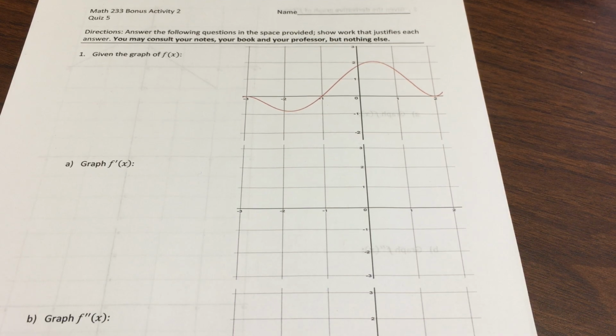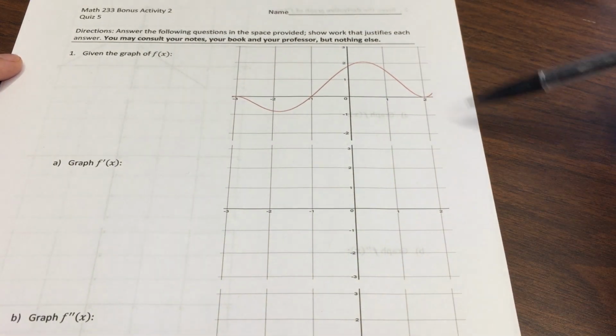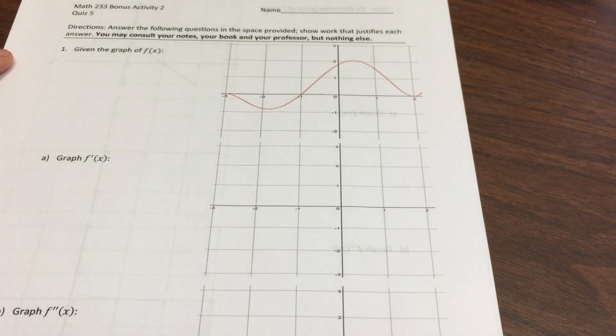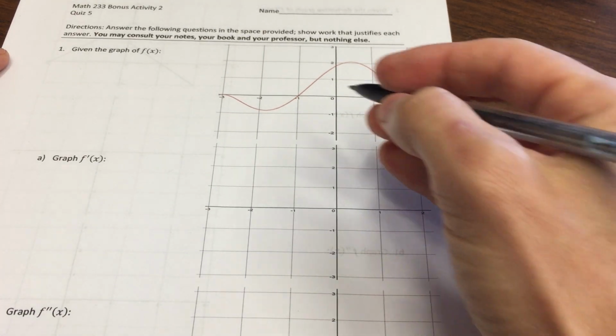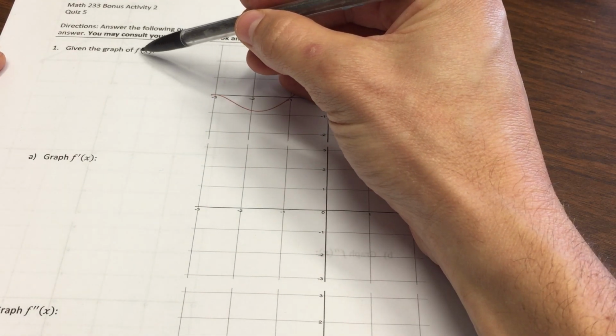Okay, here's an activity that looks at a function. Here's the graph of the function, and we're supposed to look at the graph of the derivative and the second derivative. So this is good practice thinking about what a derivative actually means. The derivative of a function tells you what its slope is.